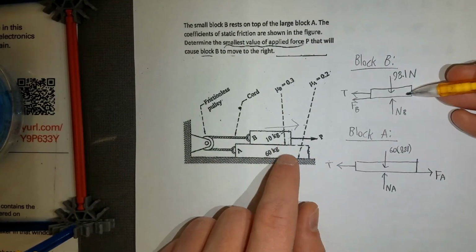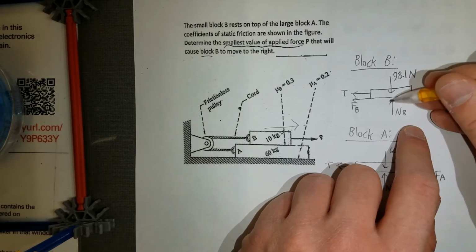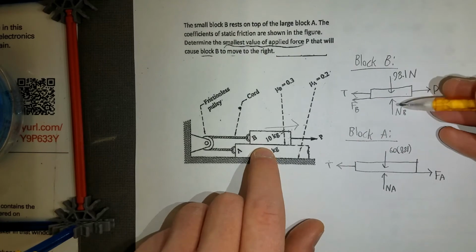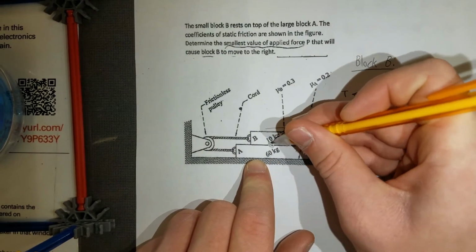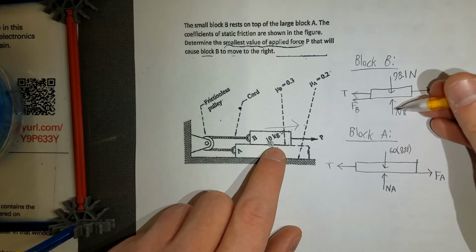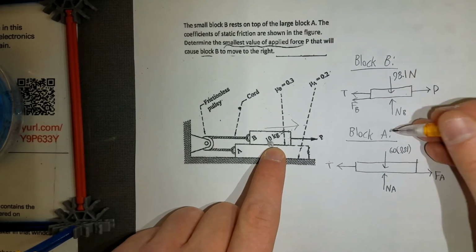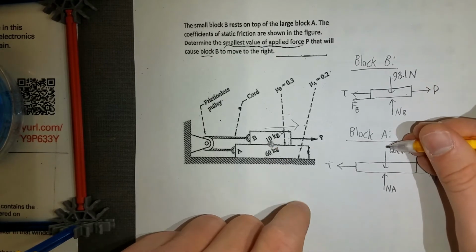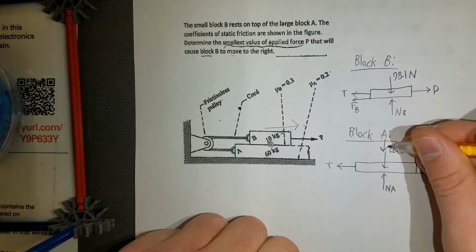Because if we look back at block B, we have the normal force of block B acting upward. But in our diagram, we see that the normal force would be acting somewhere along that point there. So that means as the normal force B is acting upward, equal and opposite reaction forces tells us that normal force B is also going to be acting downward.